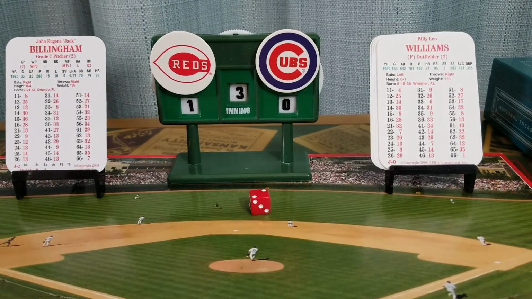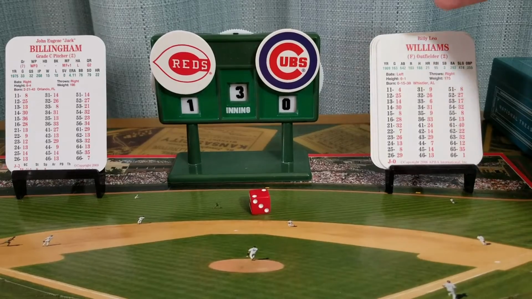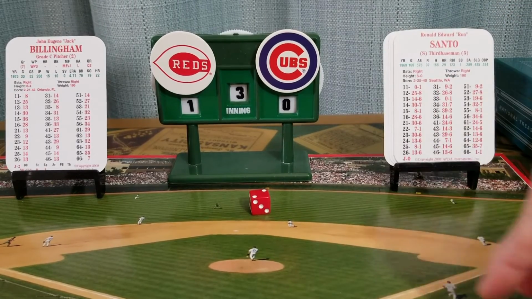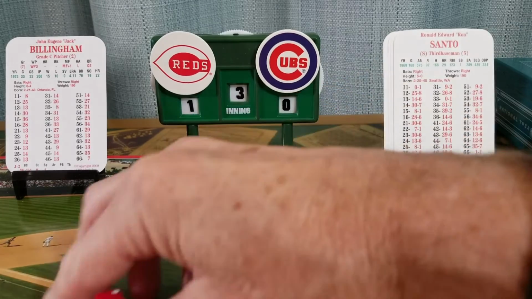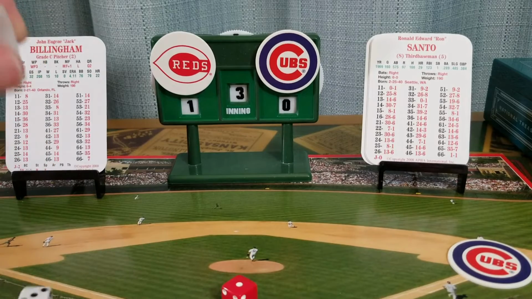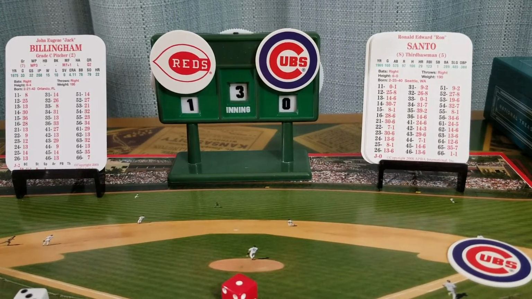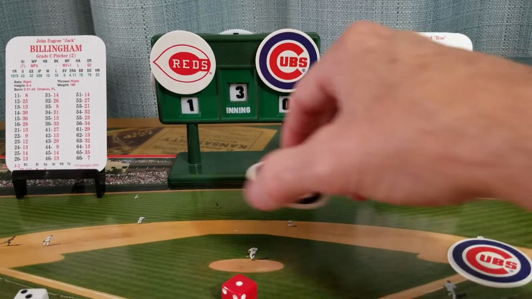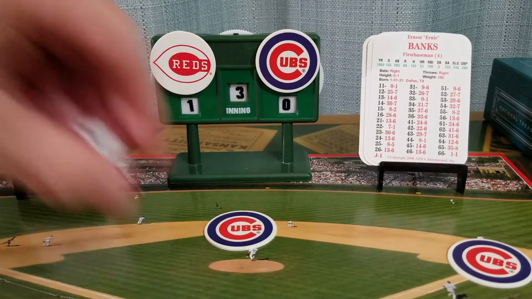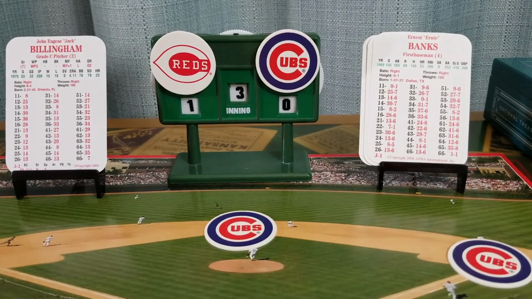That's going to be a base hit for Billy Williams, who goes 2 for 2 after going 1 for 3 in the first. 2 down, fast runner at first base, Ron Santo. It's going to be a walk to Santo. Billingham working carefully to the dangerous third baseman. But that brings up, with 2 men on, Ernie Banks.